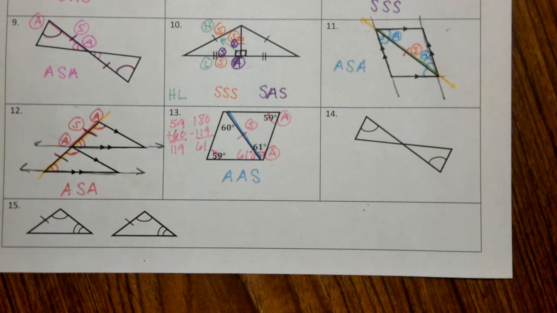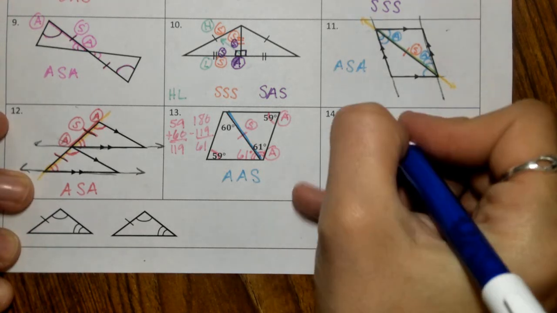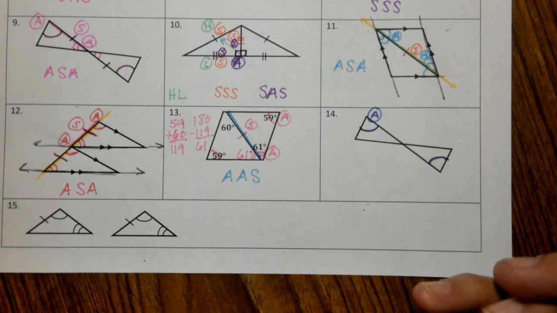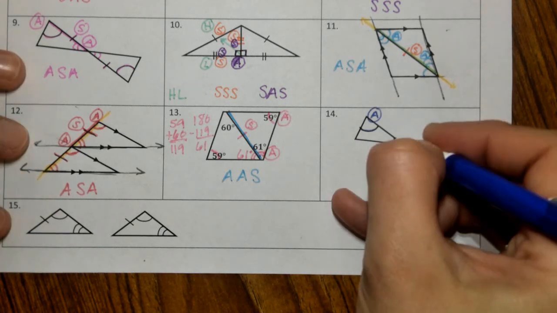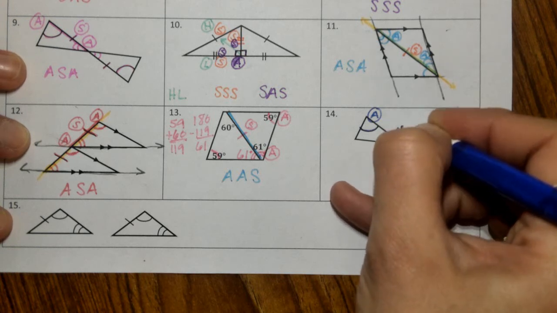Number 14, we have an angle marked on each one right here. Lucky us. There's another thing we're going to have to see on our own and mark on our own. We have our vertical angles. So we have another A.